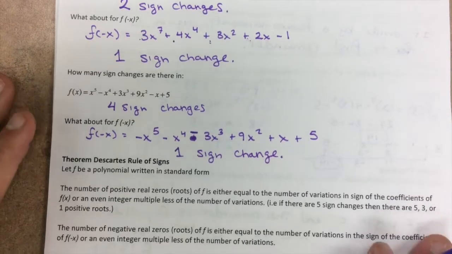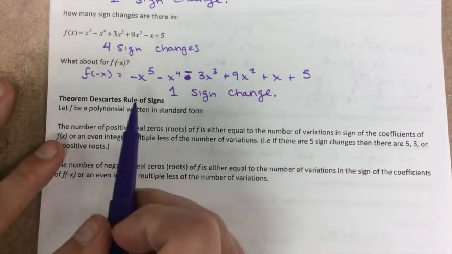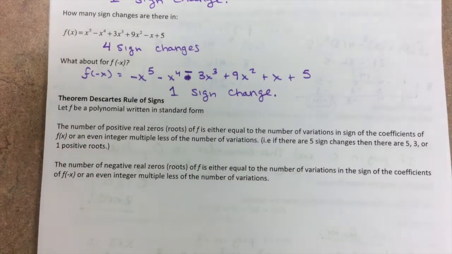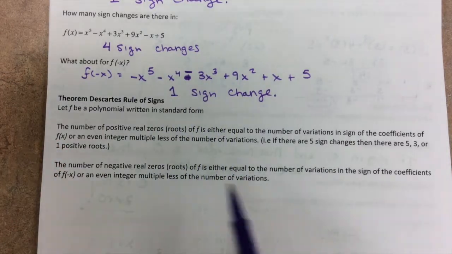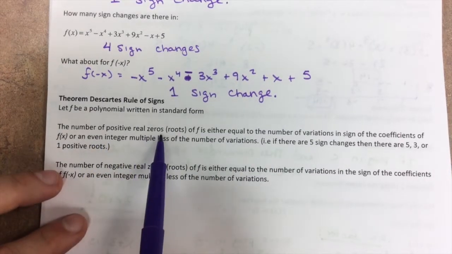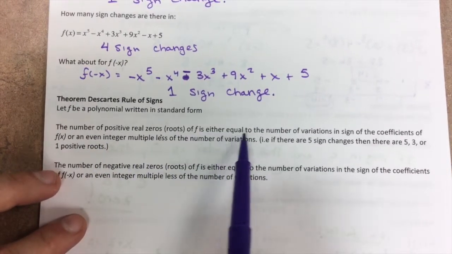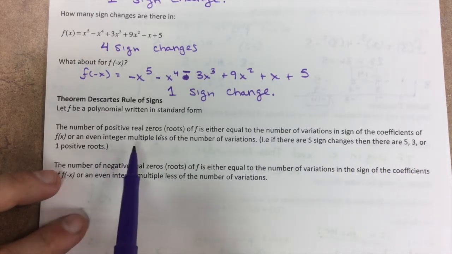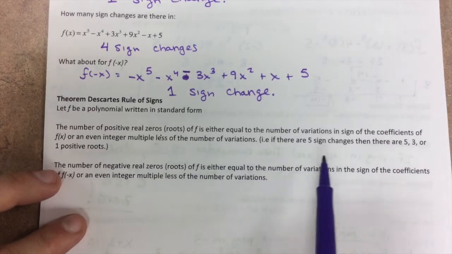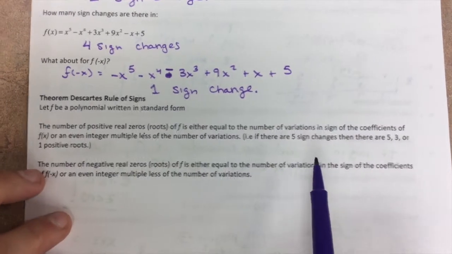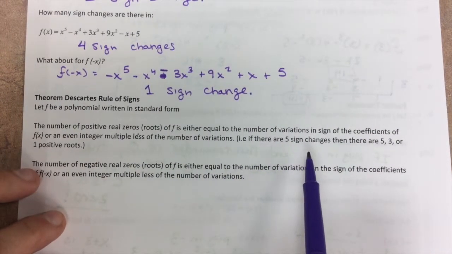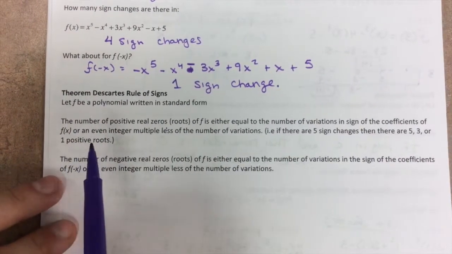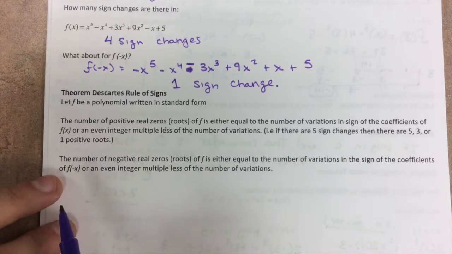So this is what Descartes' rule of signs gives us. Given a polynomial written in standard form, and standard form is largest exponent first, and then it descends, the number of positive real zeros is either equal to the number of variations in the sign or an even integer multiple less of the number of variations. So if there are 5 sign changes, then there's either 5 or 3 or 1 positive roots.